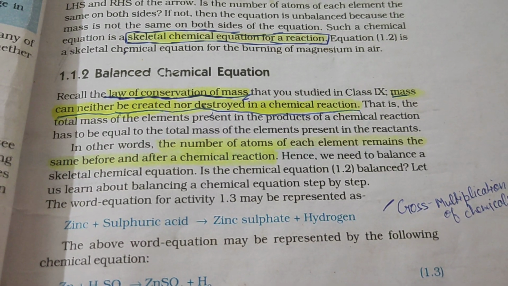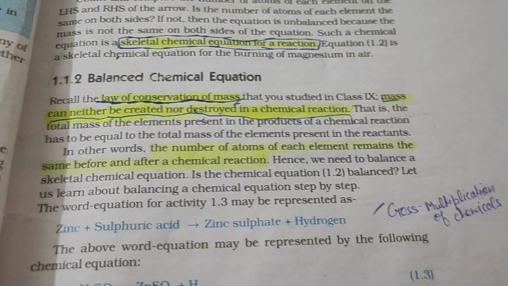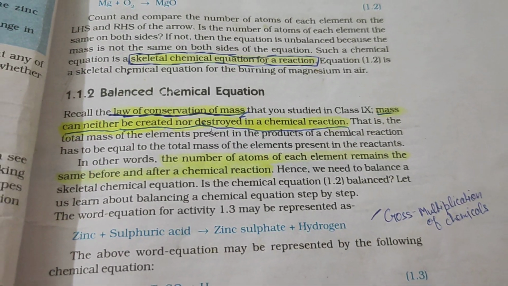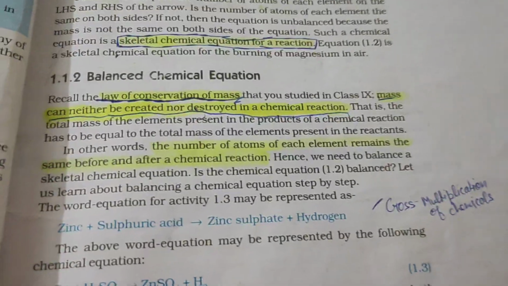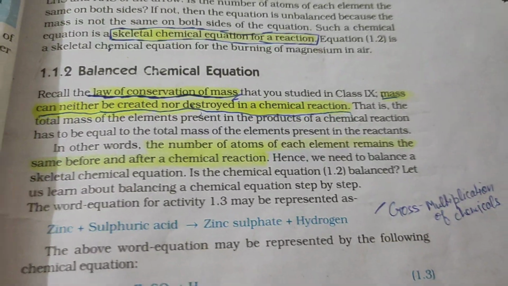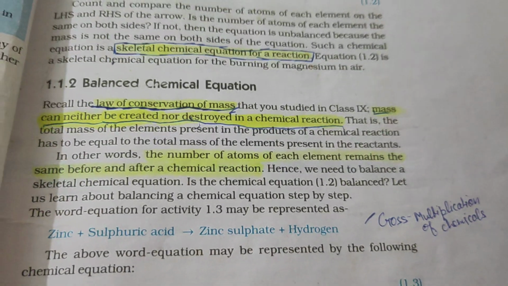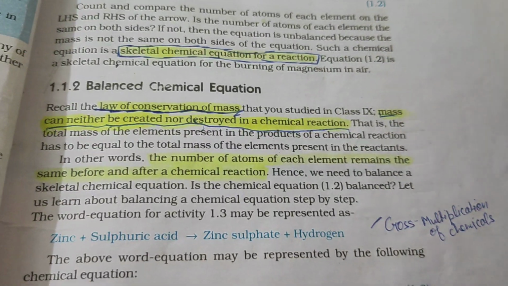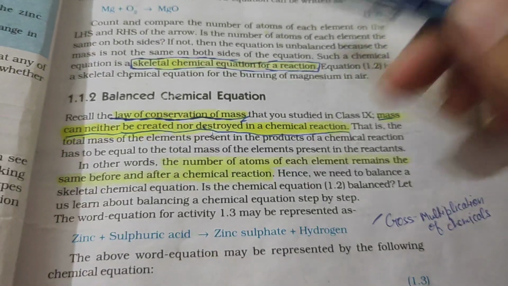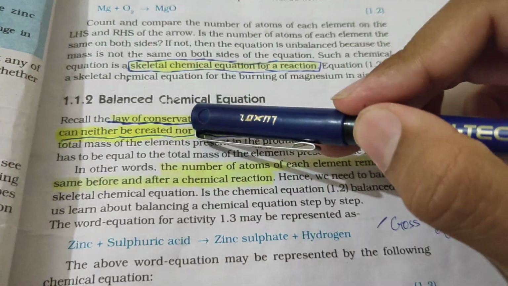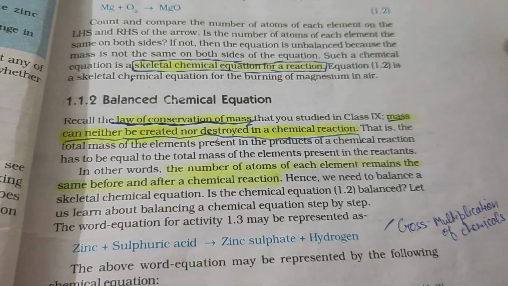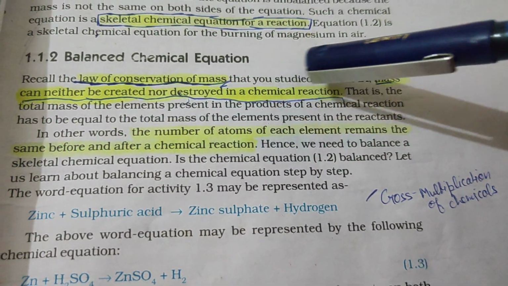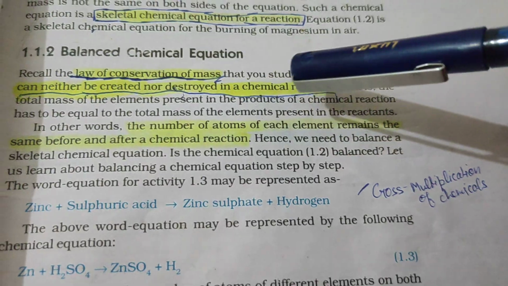A chemical reaction is nothing but a reaction between molecules of different chemicals or of the same chemicals, and molecules are nothing but a bunched up group of atoms. So the law of conservation of mass clearly states that mass cannot be added or subtracted, that is destroyed, in a chemical reaction. So the mass in the reactants should equal the mass in the products, right? That is the total mass of the elements present in the products of a chemical equation. In other words, the number of atoms of each element.